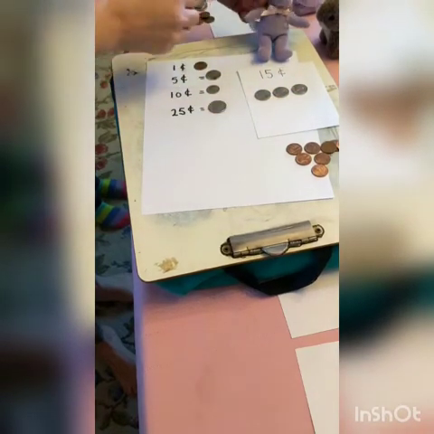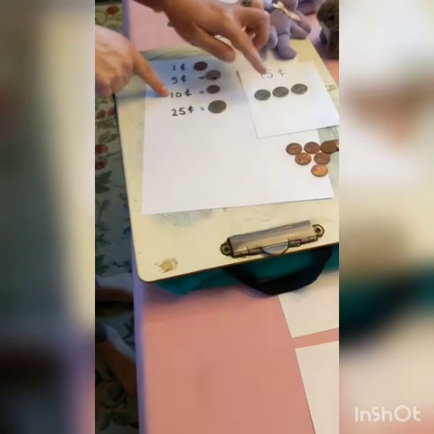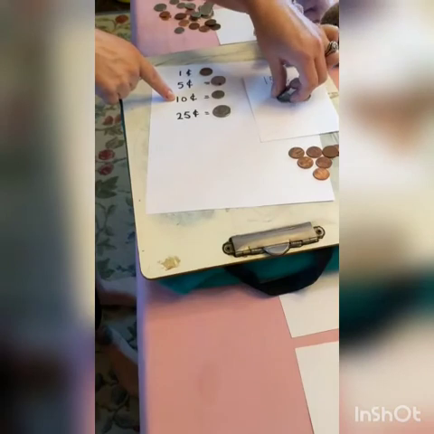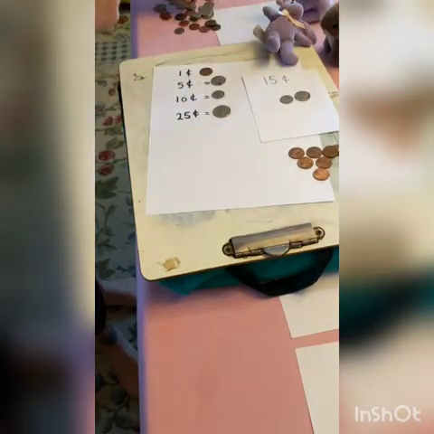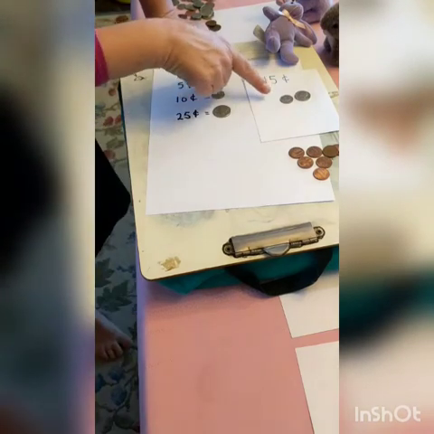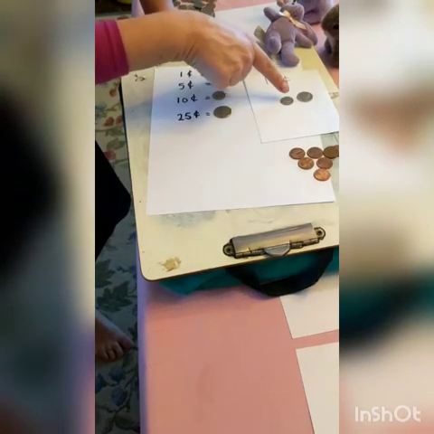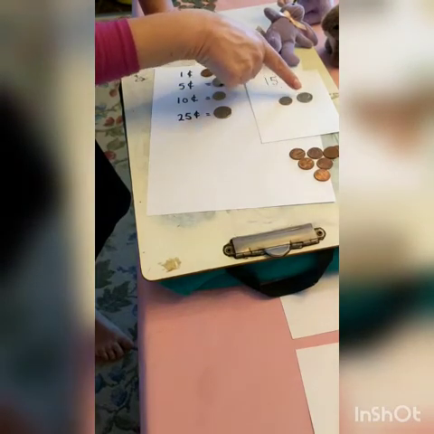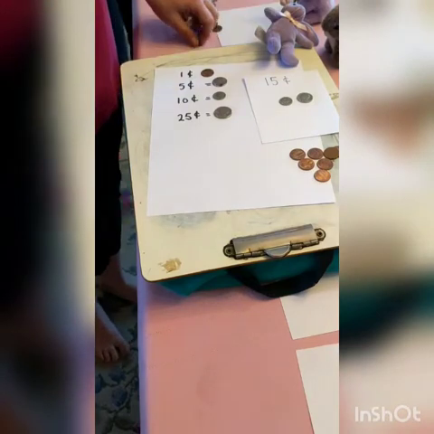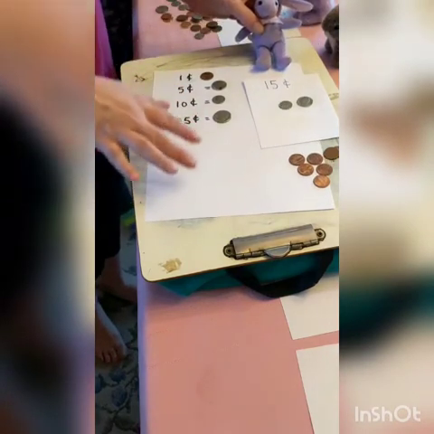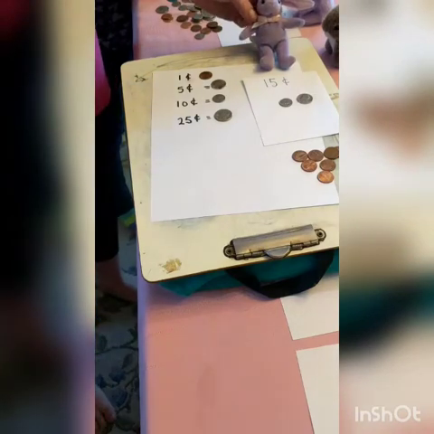Or we know that a dime is worth 10 cents. So we could take out the 10 cents and put in that dime. Ready? Count with me. A dime is worth 10. A nickel's worth 5. So we have 10 plus 5 is 15. 15 cents that way. Good job, friends. Let's see if we can buy another bunny.